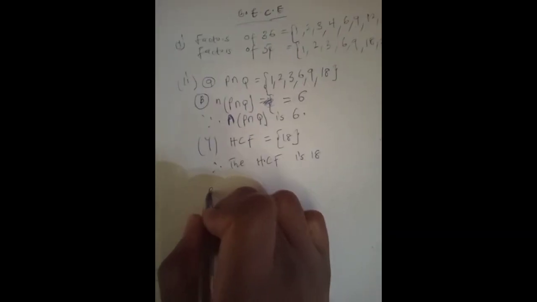Now let's go to the B. The B says write down the next 2 terms of the sequence. When we see 1, 4, and 9, what comes to our mind? This one is a tricky question, but you have to manage it.